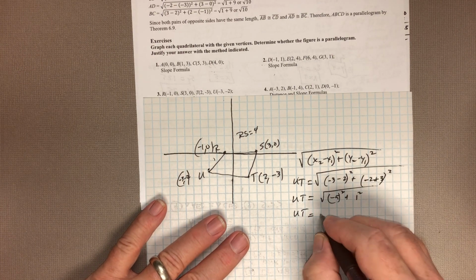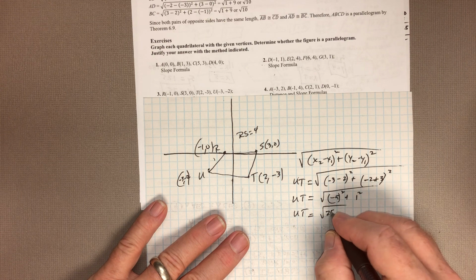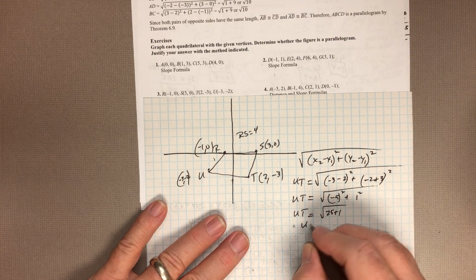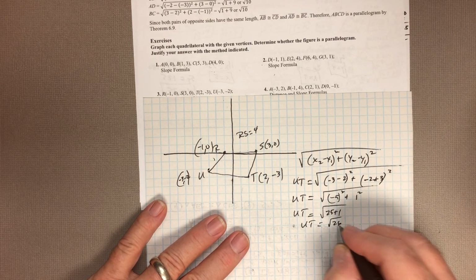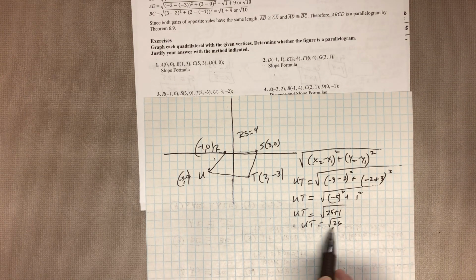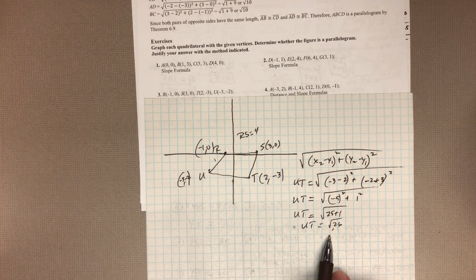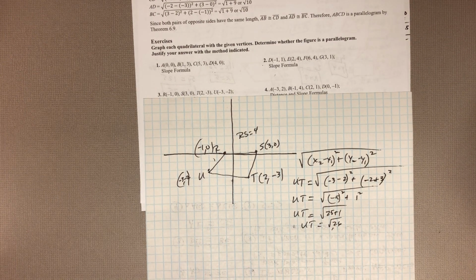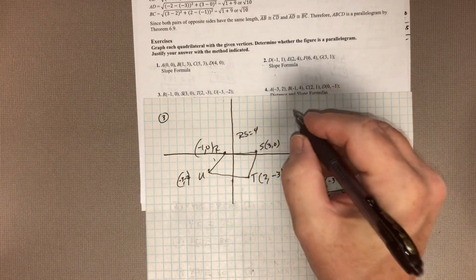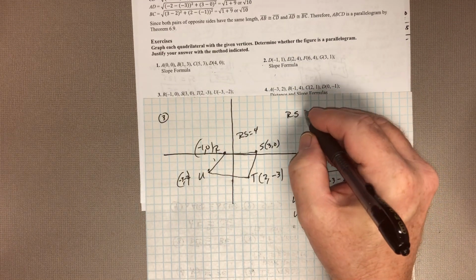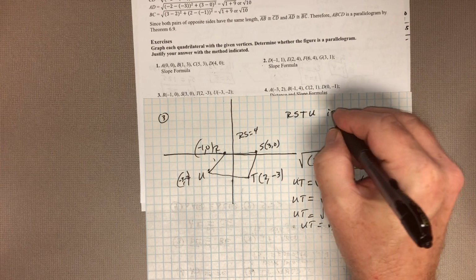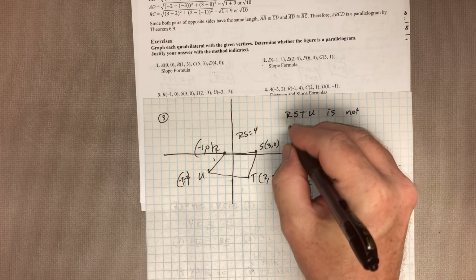So UT would be the square root of 25 plus 1, which means UT would be the square root of 26. And you can see immediately that UT and RS are not congruent. And that's enough information for you to say that our quadrilateral RSTU is not a parallelogram.